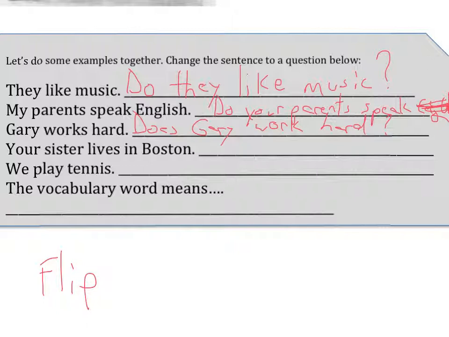Your sister lives in Boston. Let's make that a question. We'll use your. So, is sister I, you, he, she, it, we, or they? You should be thinking she. So, is it do she or does she? You should be thinking does. So, does she?